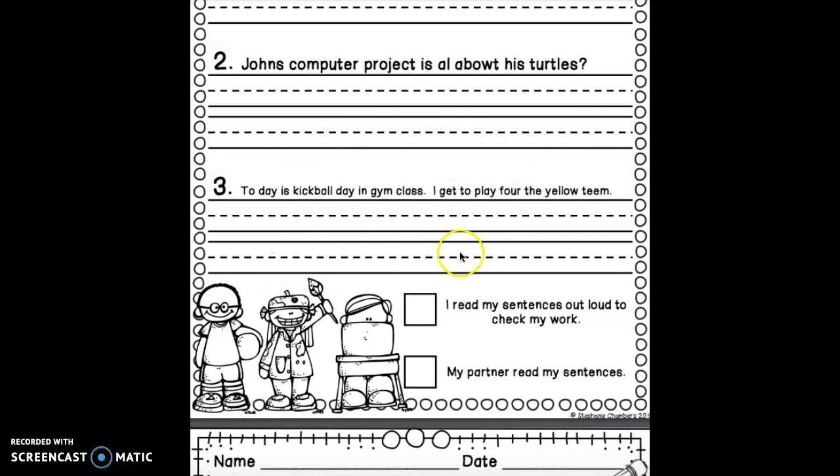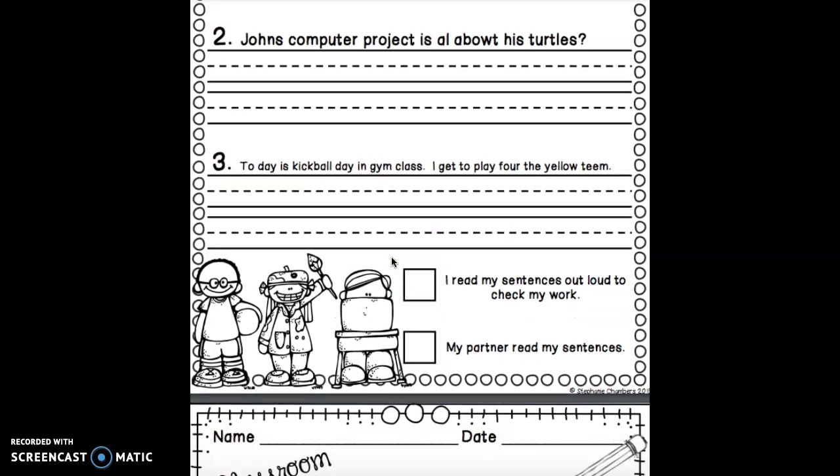And then number 3. The last box says my partner read my sentences. So I'm going to find a partner and they're going to read my sentences that I wrote.